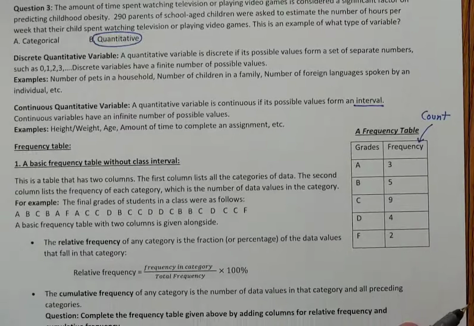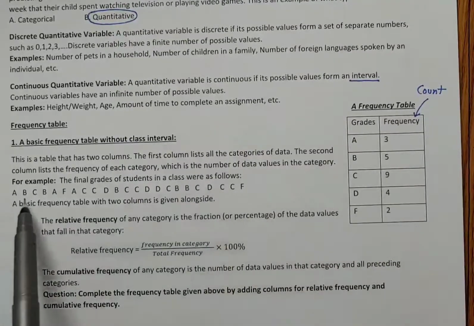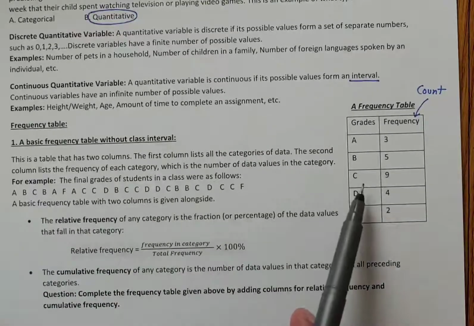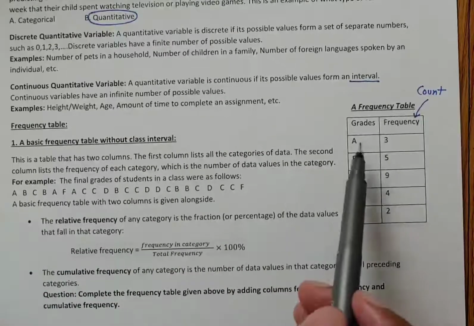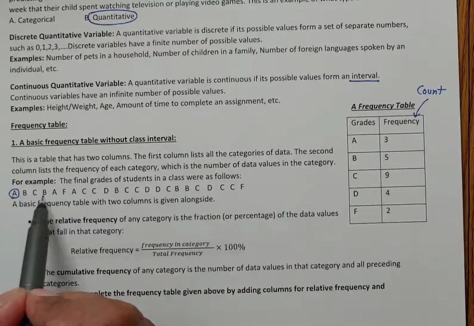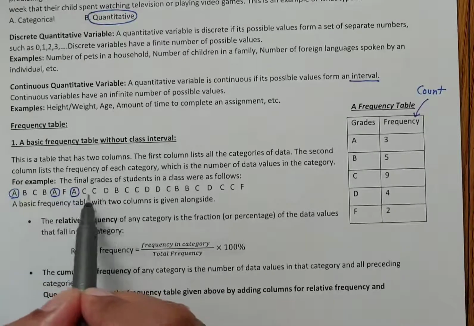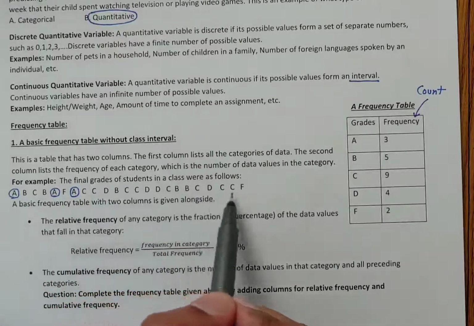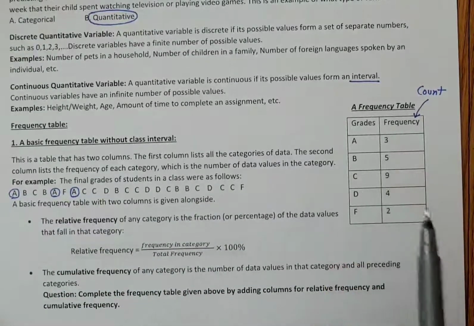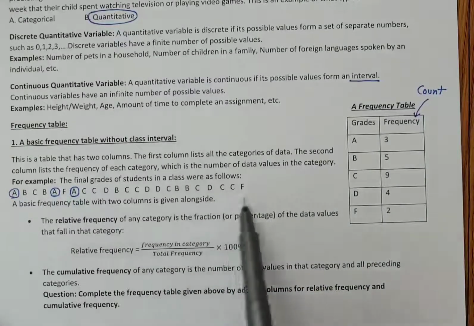Okay, for example, the final grades of students in a class were as follows: C, A, B, C, B, A, F, and then the frequency table is given on this side. See here, A, how many A? We can count. This is 1 A, 2, 3. And there are no other A. So there are 3 A. So that is the frequency table. In the same way you can count how many are B, C, D, and F.